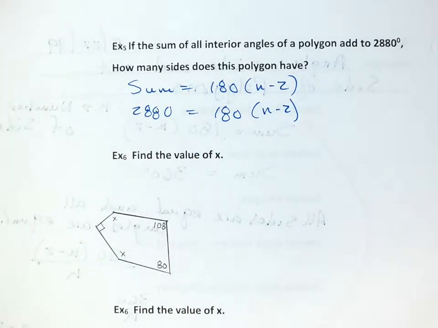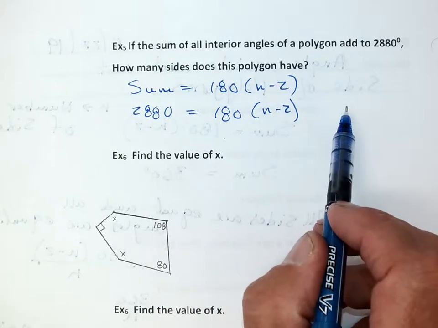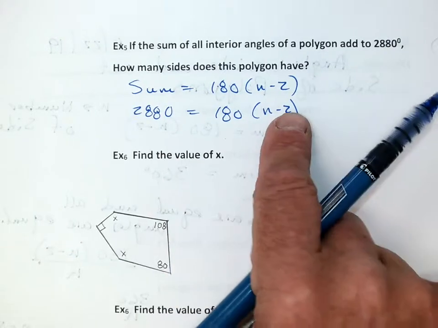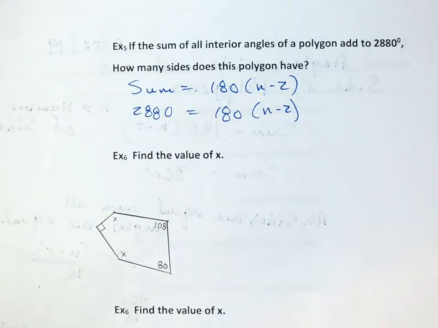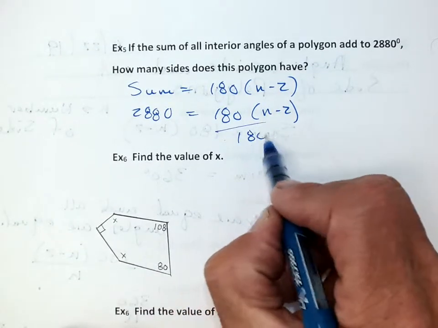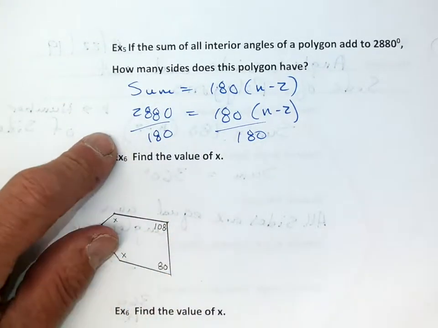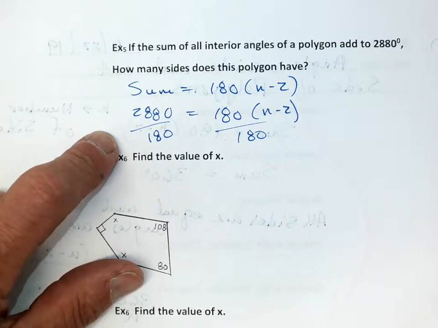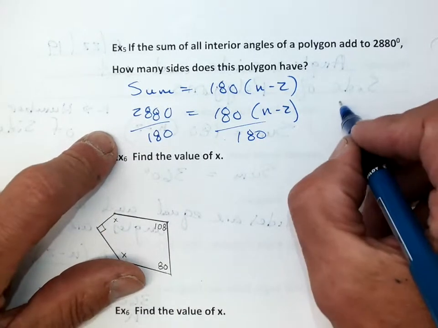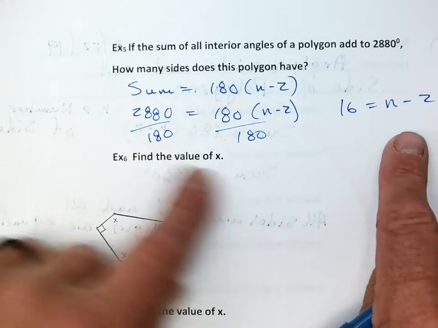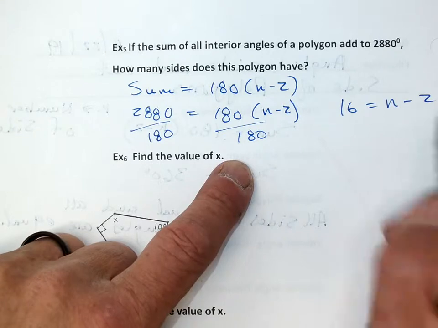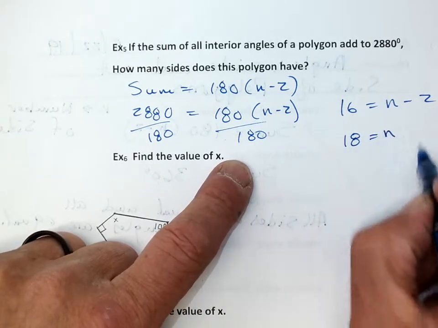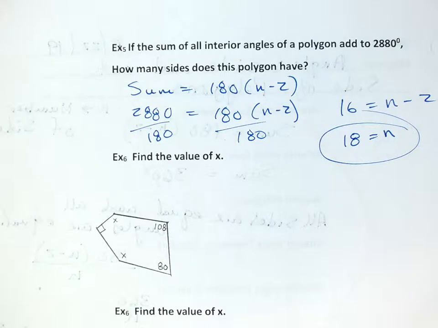Now there are two ways to solve. The fast way, which I'm going to do: I don't need to distribute. I can just divide by 180 first. That's actually much faster. If I divide 2,880 by 180, I get 16. So I've got 16 equals n minus 2, and then plus 2, plus 2, gives 18. It's an 18-sided figure that would give me that many degrees.